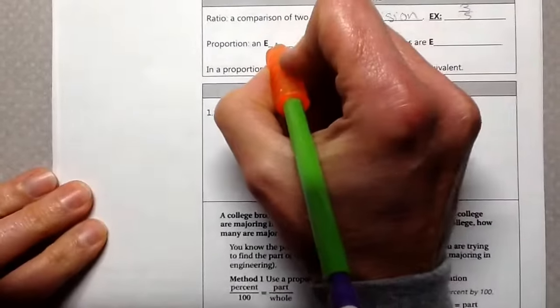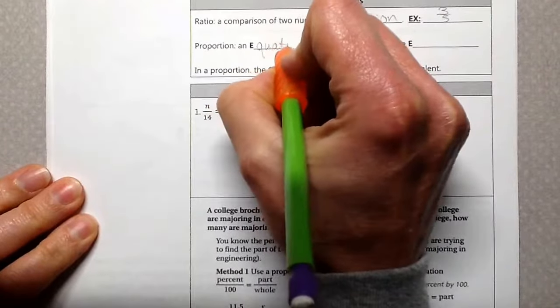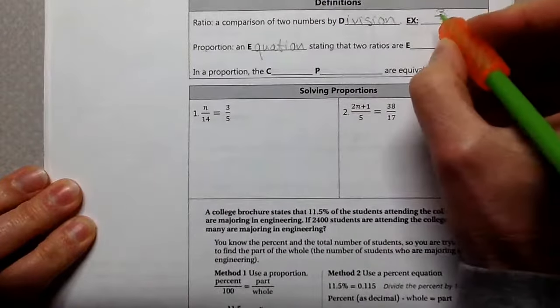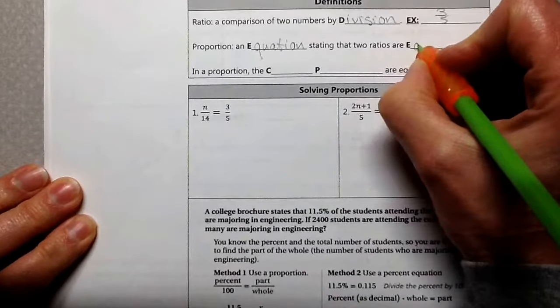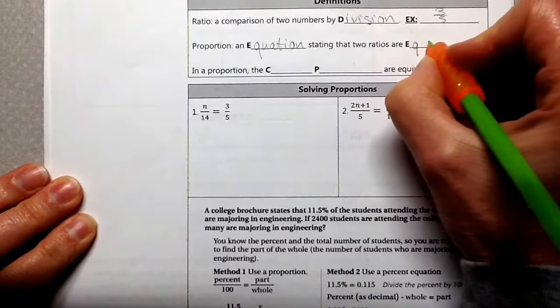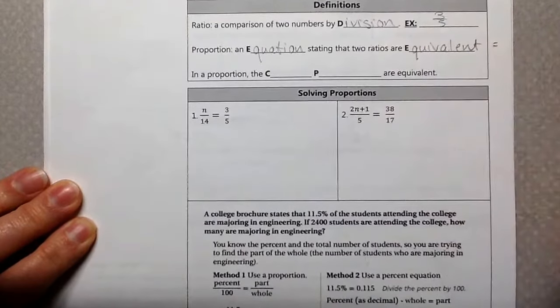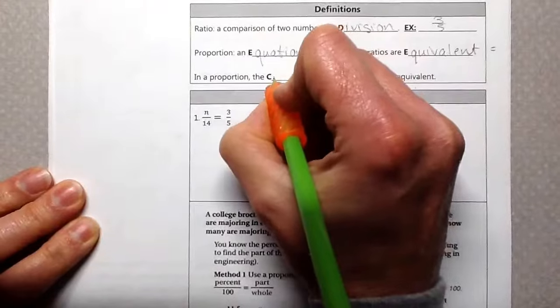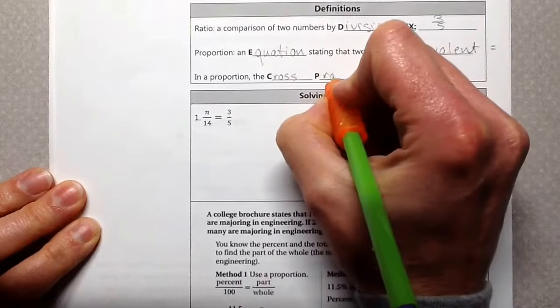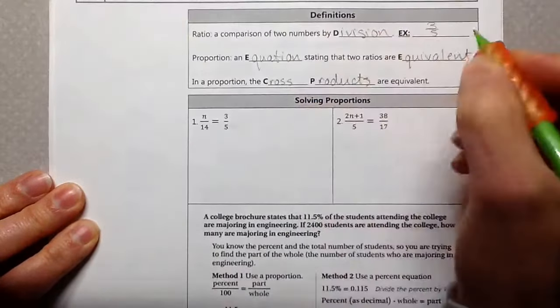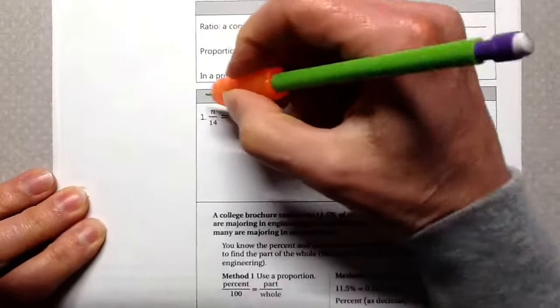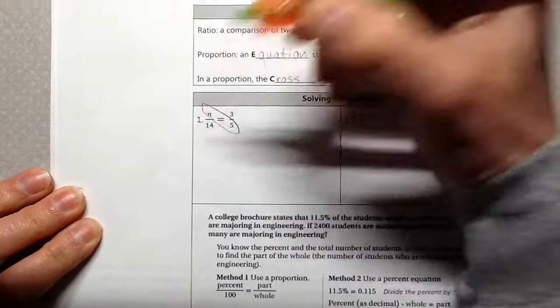A proportion is an equation stating that two ratios are equivalent or equal. Now, in a proportion, the cross products are equivalent. So we can do multiplication on a diagonal.